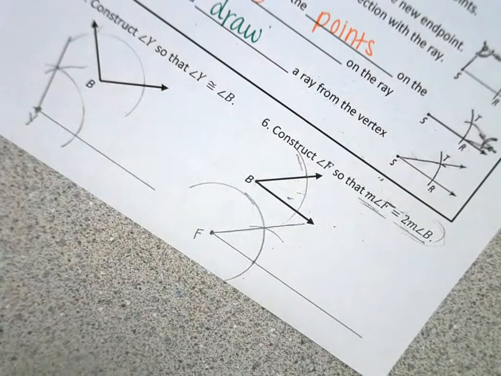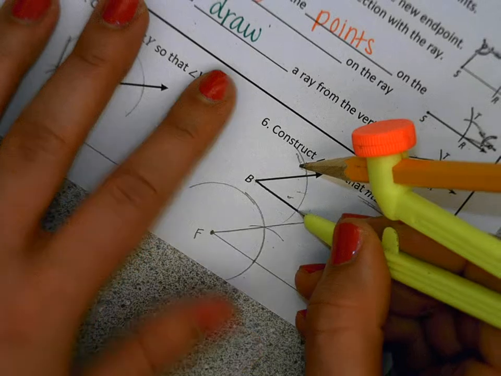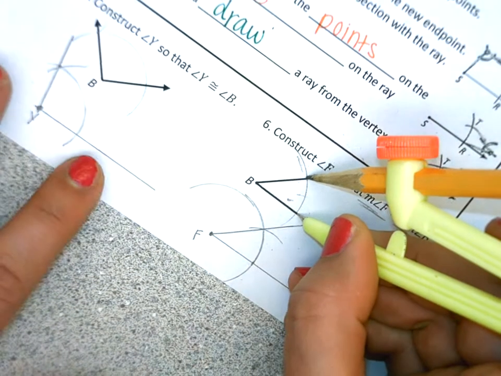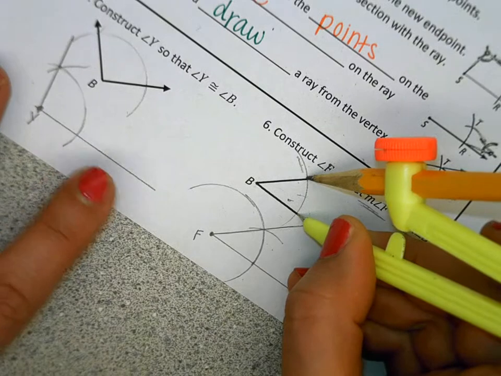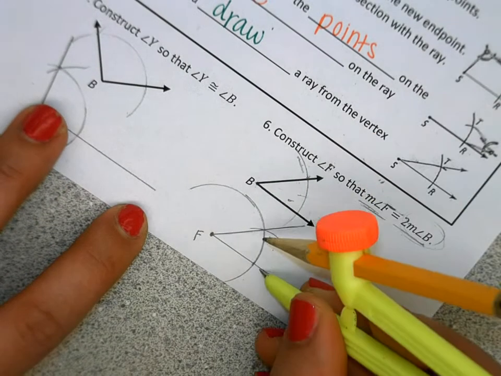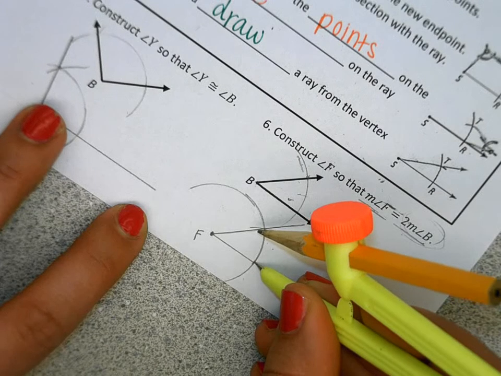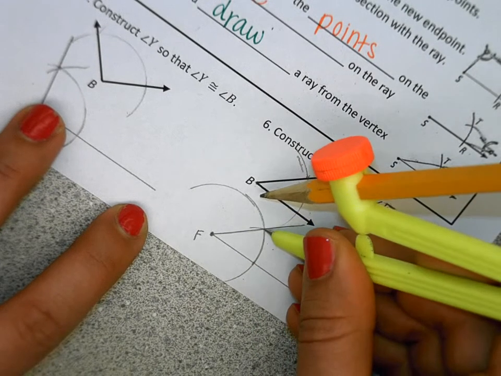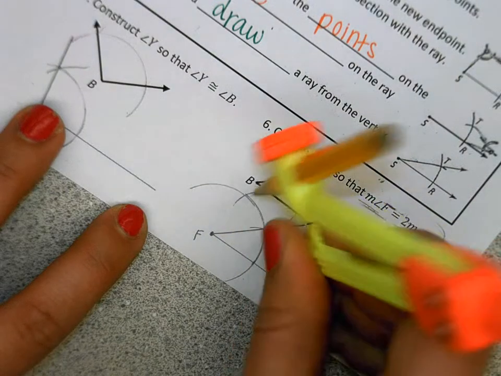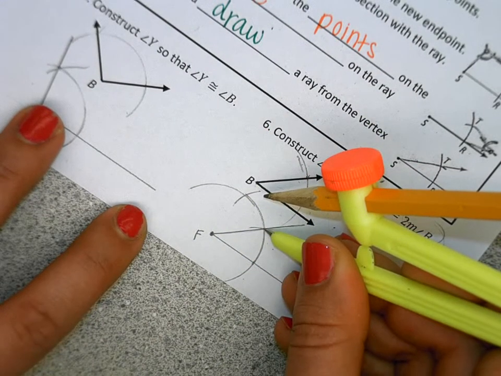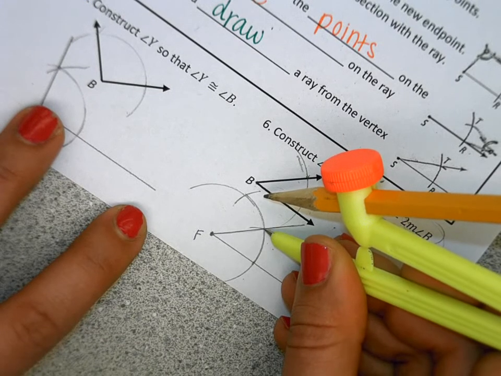So open up your compass however wide the angle is from intersection to intersection. But instead of using this point as my starting point, I'm going to use this one, and draw the intersection. Okay. Am I going too fast?